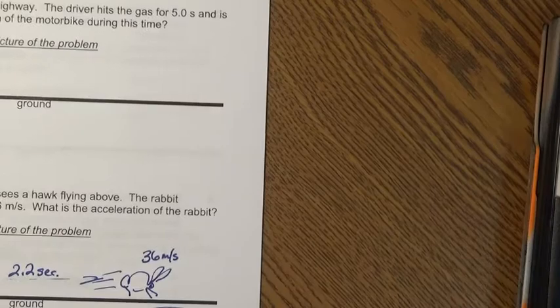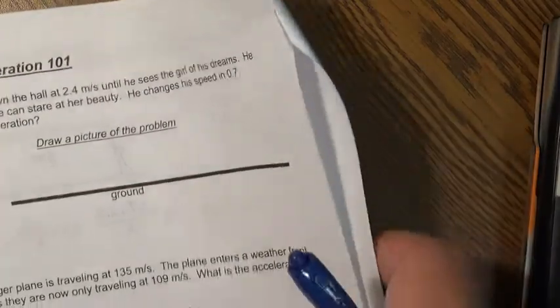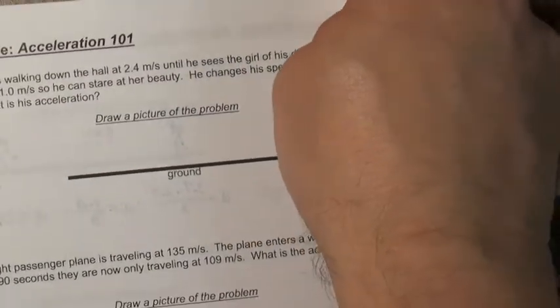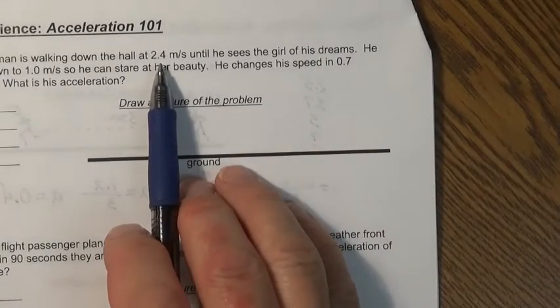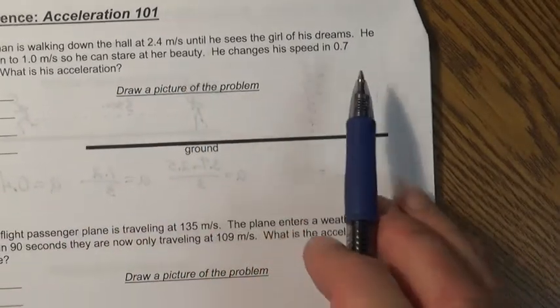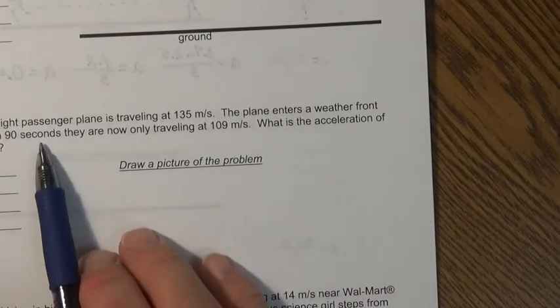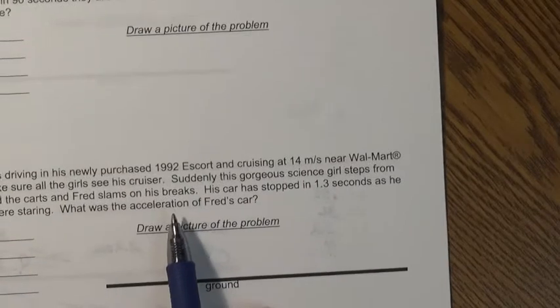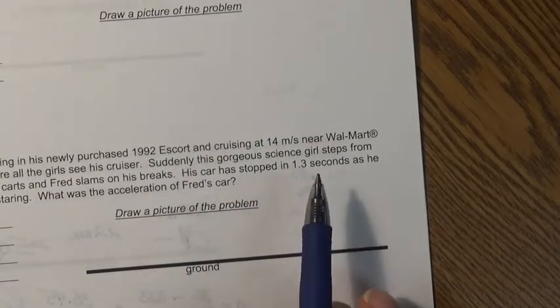Okay, so we did the first three together. Let's see what the backside looks like here. Number 4, we got an initial velocity, final velocity, and time. Initial velocity, final velocity, and time for number 5. Number 6, same. So these are all exactly the same.